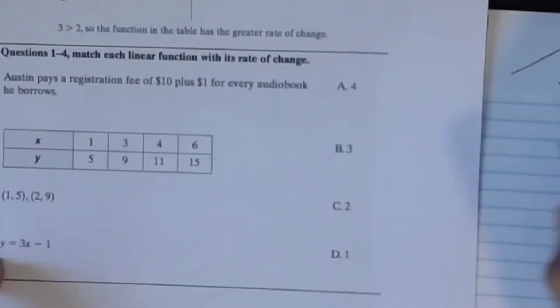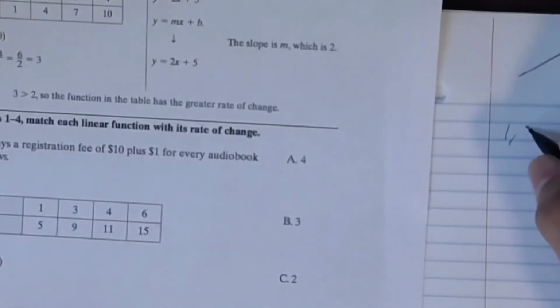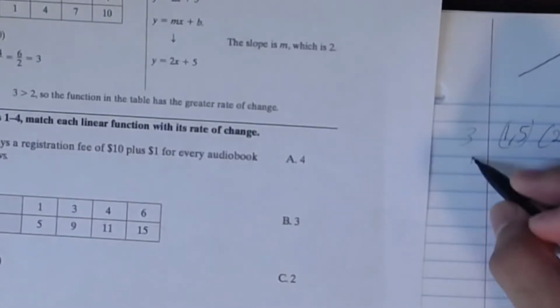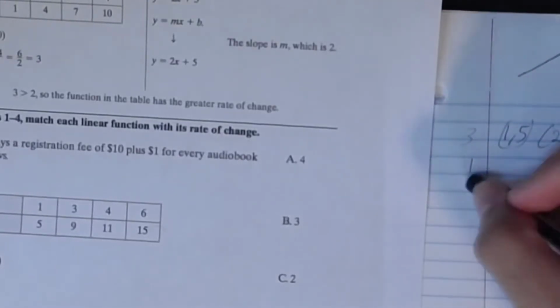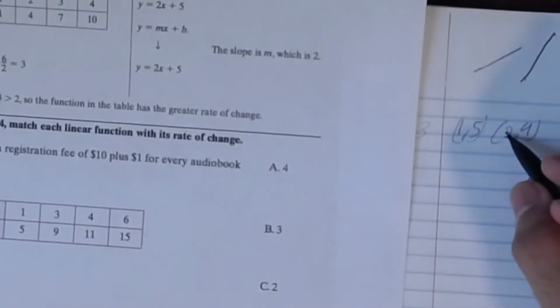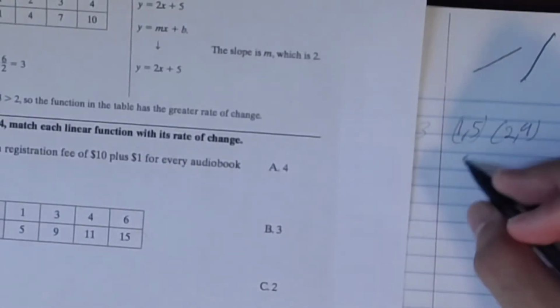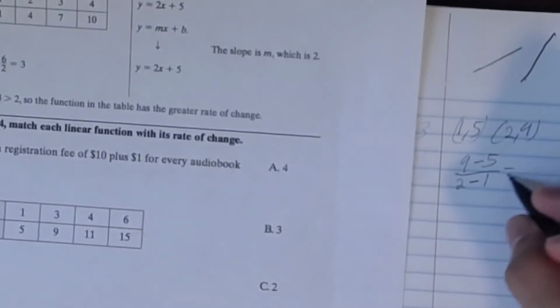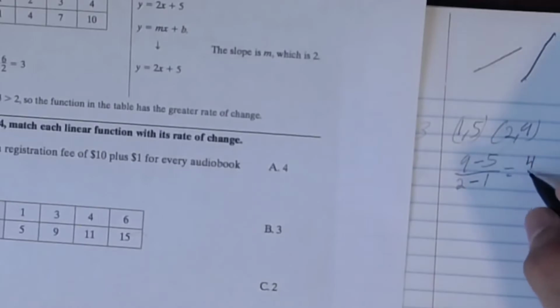these two right here. It is 1 comma 5 for the first point, and then 2 comma 9. This is for the third one, and the fourth one I'll do later. We do this minus this, and this minus this. So we got 9 minus 5, and then 2 minus 1. That's our slope. 9 minus 5 is 4, and 2 minus 1 is 1. So it's 4 over 1, which is just 4. That's our slope.